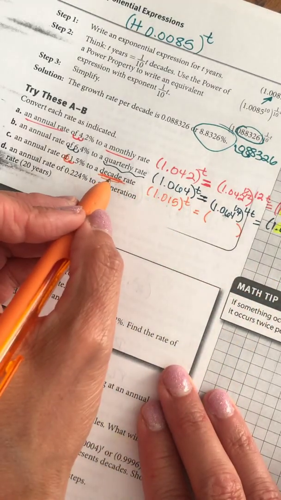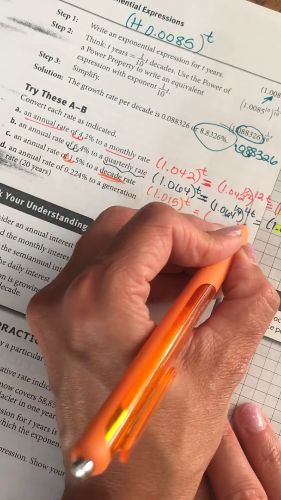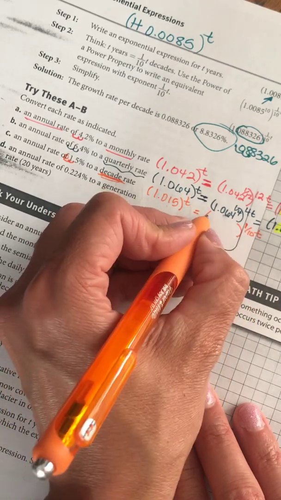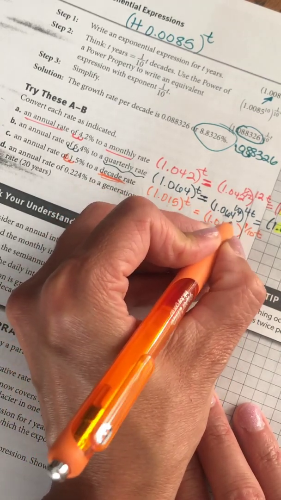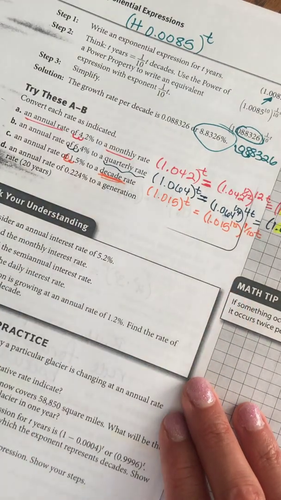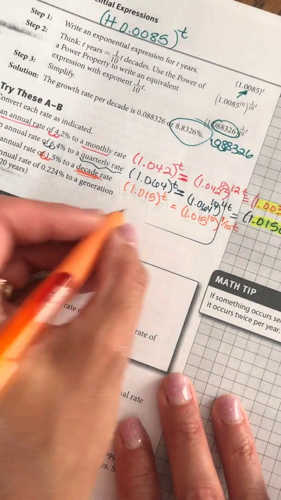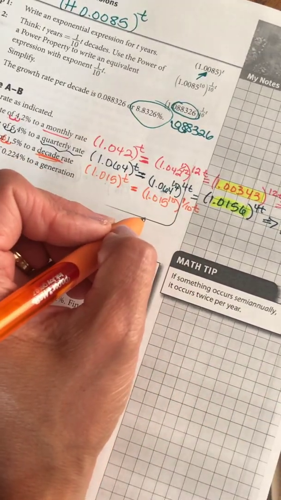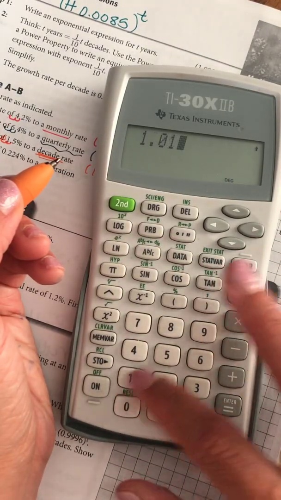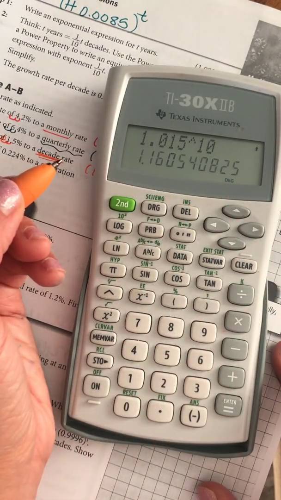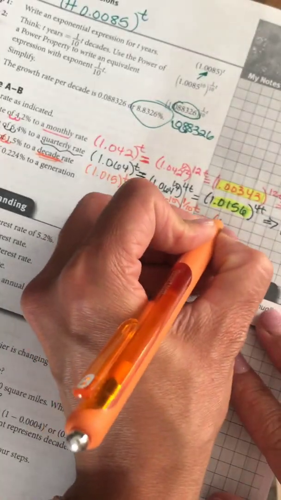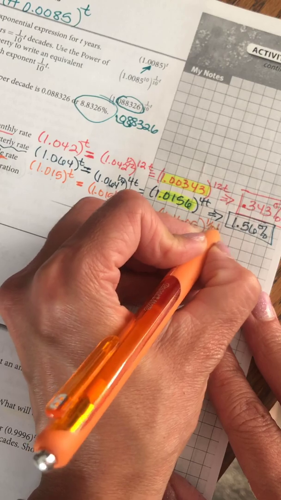So since there are 10 years in a decade, that means 1 year is a tenth of that decade. So to balance out the 1/10, we need to have a 10 inside the parentheses as an exponent in there. All right, that way these two are equal expressions. They're exactly equal. And now I can raise 1.015 to the 10th power. 1.015 raised to the 10th power is 1.1605. And that is to the 1/10 t power.